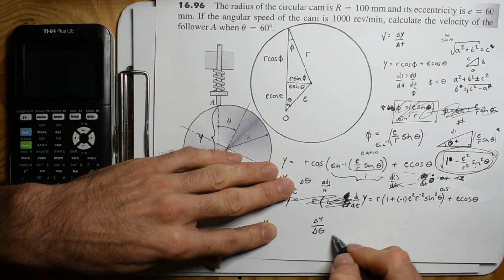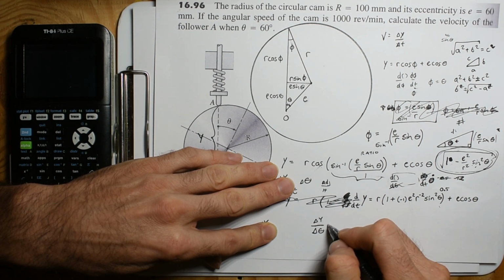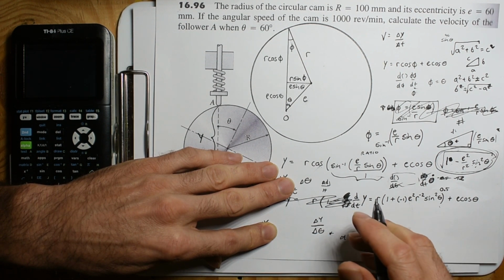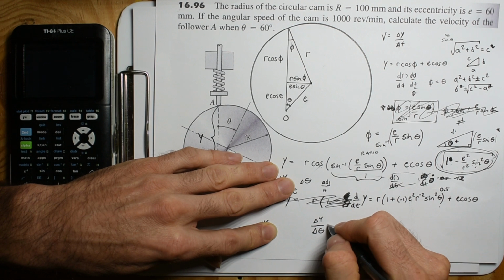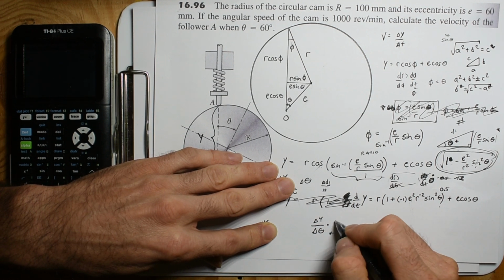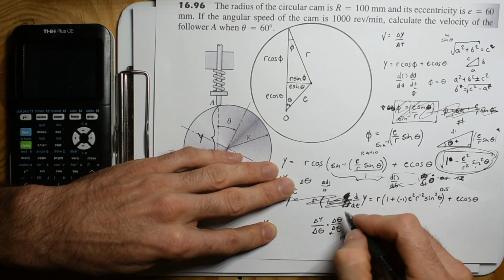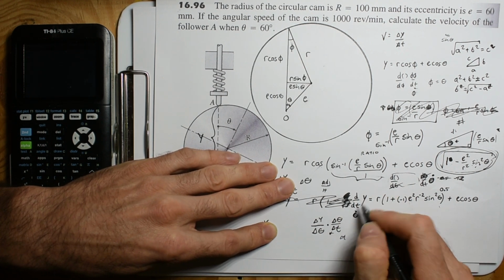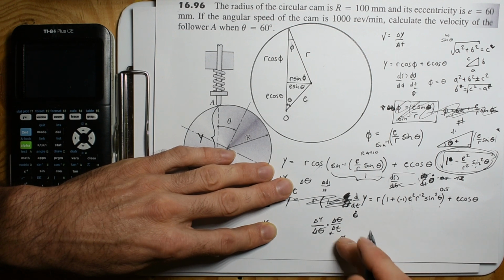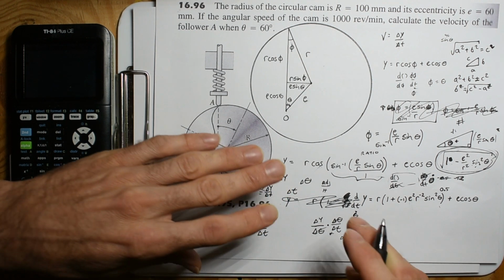We basically need to turn this into a change in time and put it downstairs. We do that by multiplying by the angular velocity, change in angle per time. This is theta dot. And when we do this, we do get the change in time downstairs.